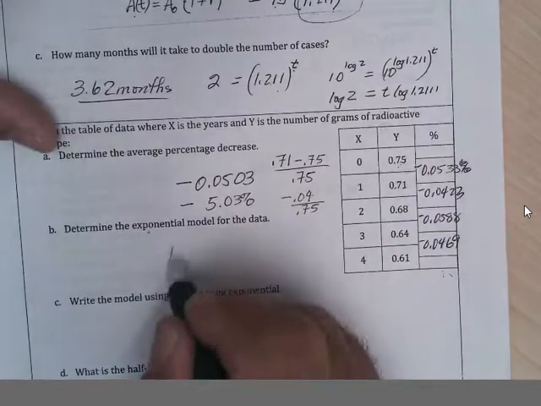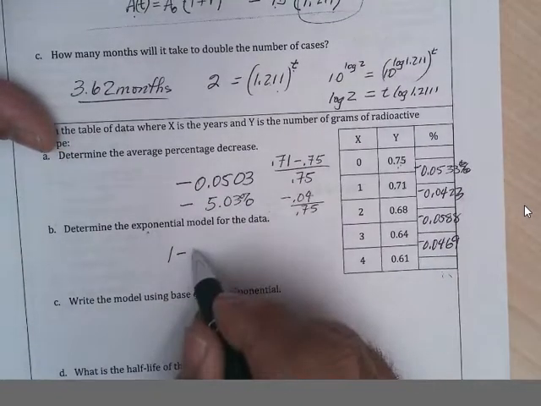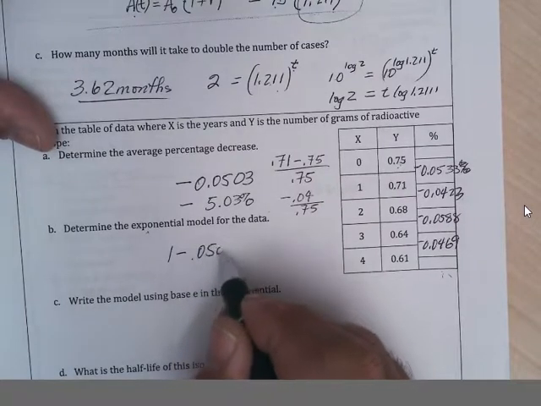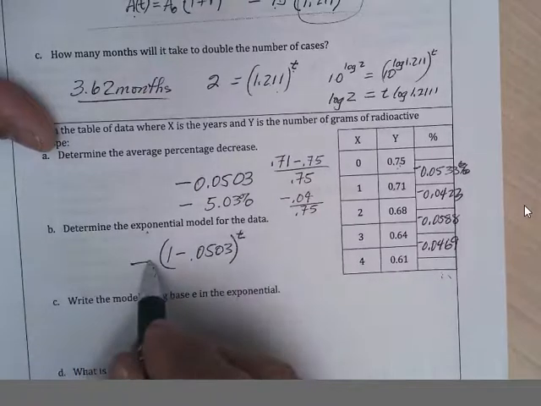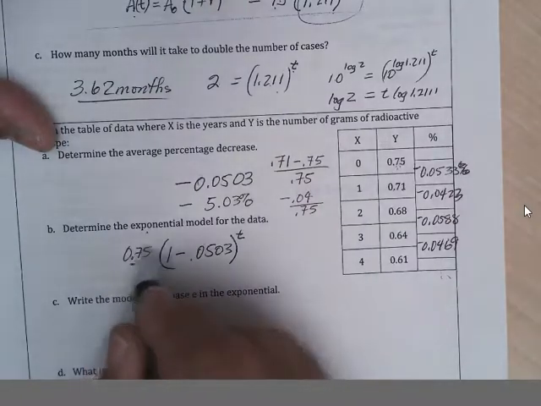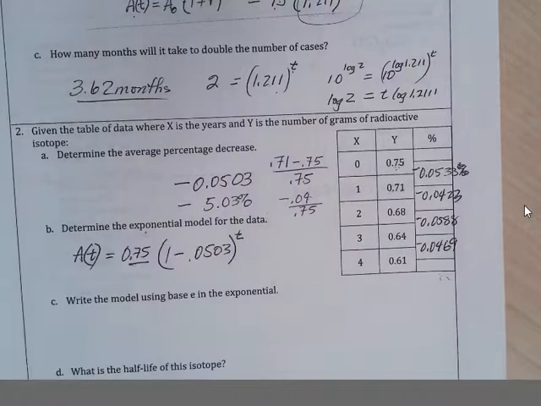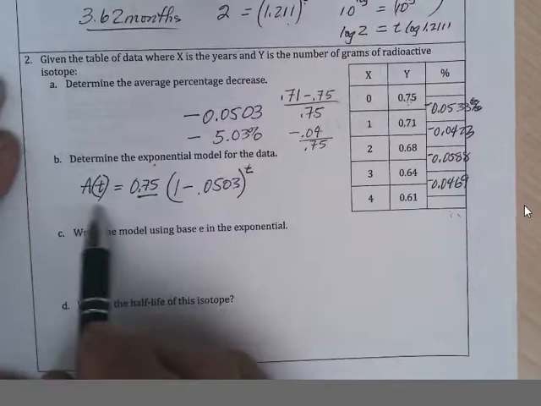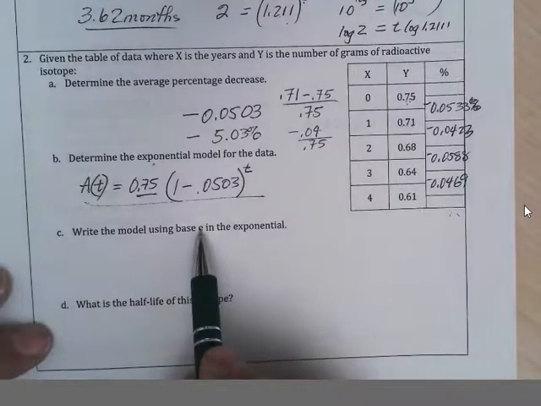It would be 1 minus that much, minus 0.0503 to the t, starting amount 0.75 equals amount sometime later. Okay, so we have the model, an exponential model. It says write it in base e.